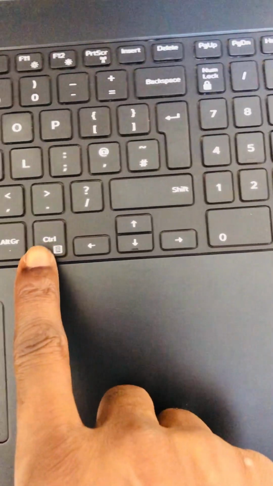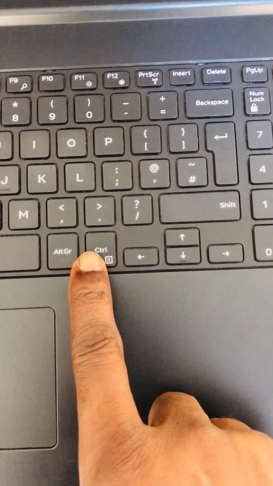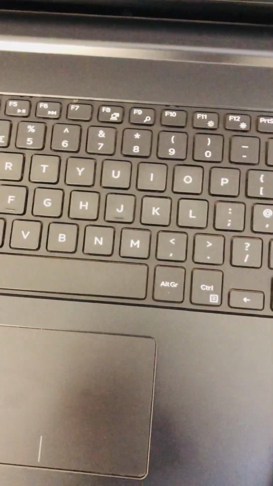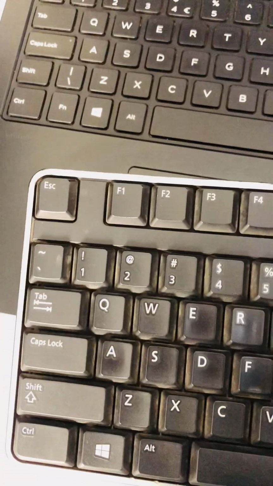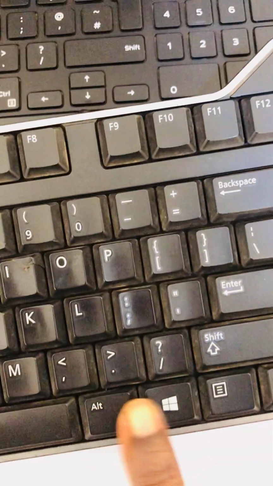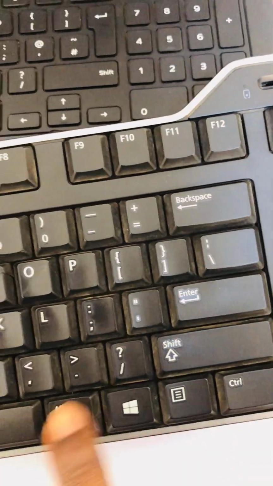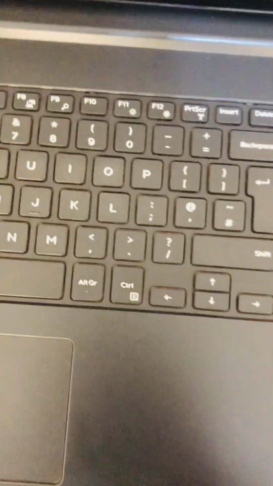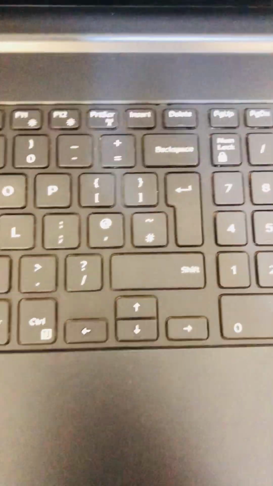You can see alternate, control, shift. It may vary from keyboard to keyboard. If you observe right here, on this particular one I have the same thing here and the same thing here. Shift, control. We are trying to make this video not too long, so let's identify more keys.